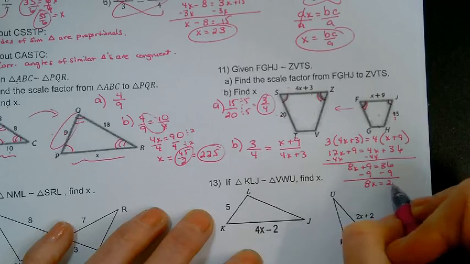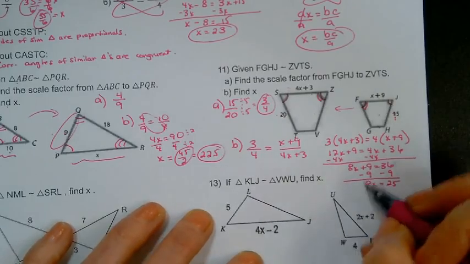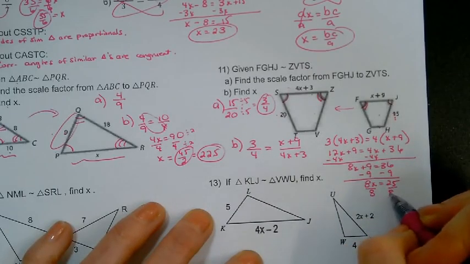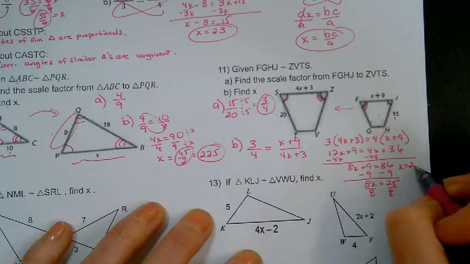Running out of room here. Divide by 8. Divide by 8. And x equals 25 over 8. Just leave it like a fraction.